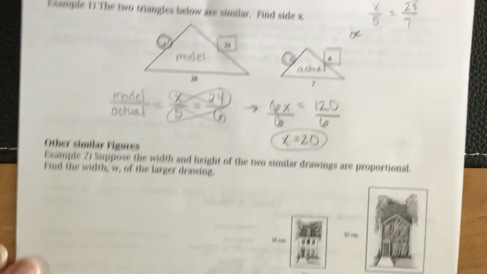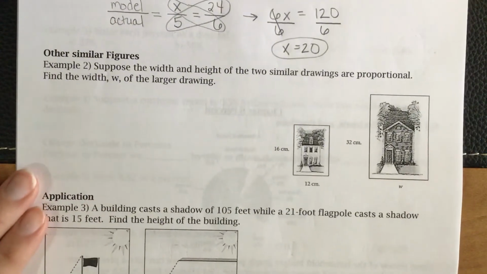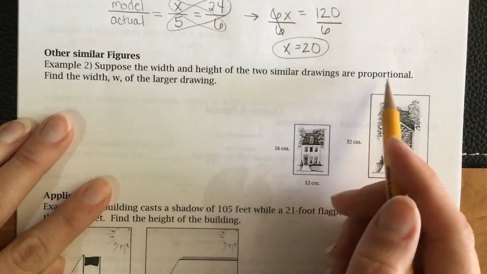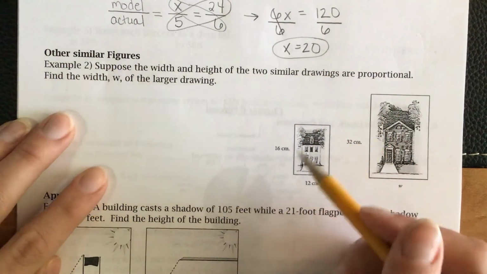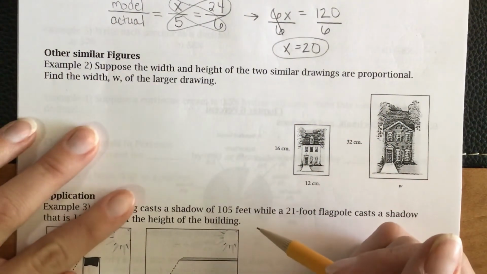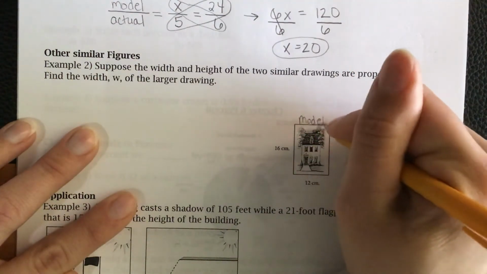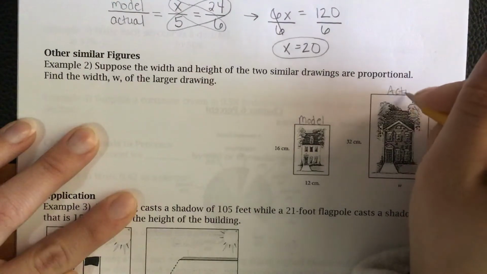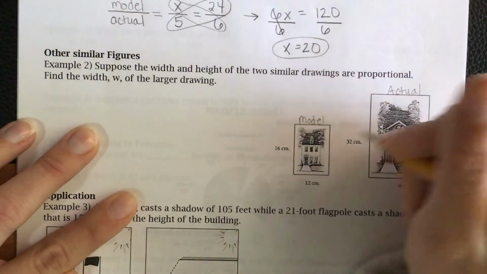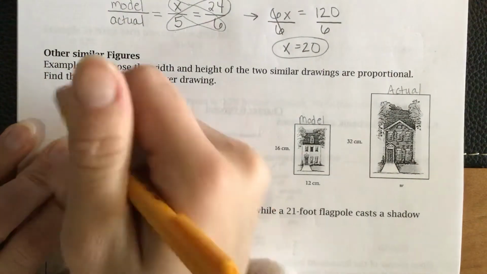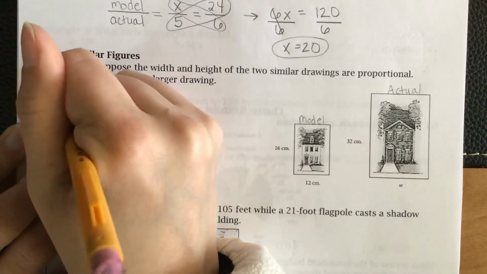Let's look at another example. Suppose the width and height of two similar drawings are proportional. Find the width W of the larger drawing. So we have our model to our actual. Again, you could have labeled this model and this actual. It doesn't matter which one you label as long as you label one of them. I'm going to write model over actual to remind myself.